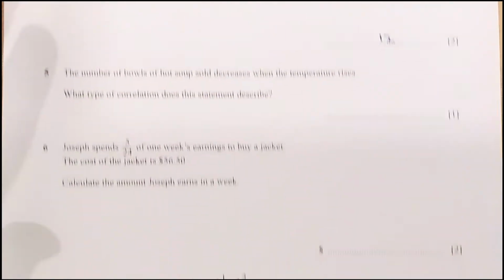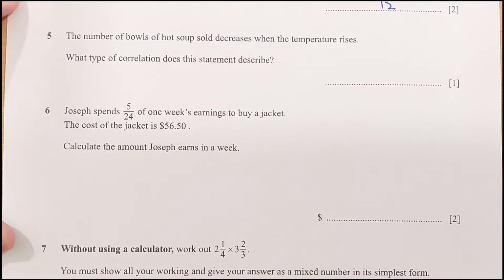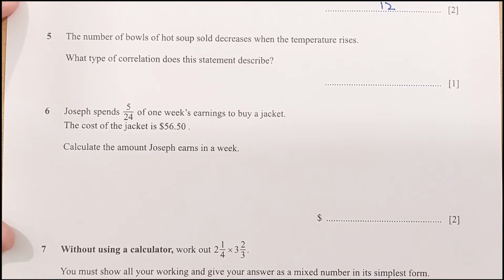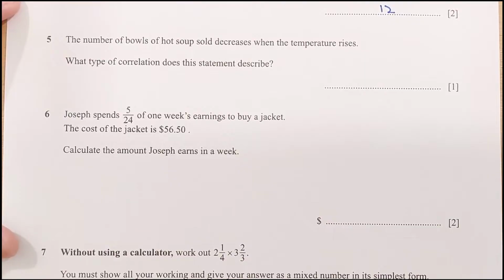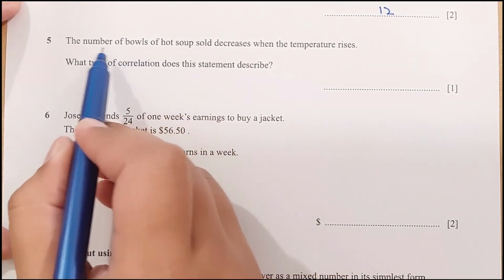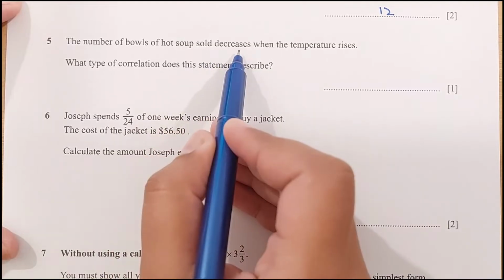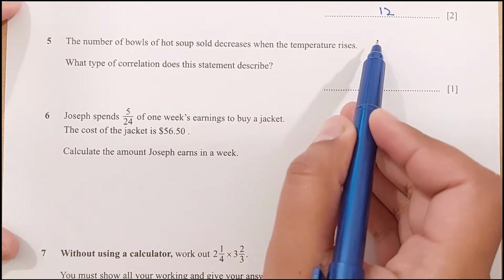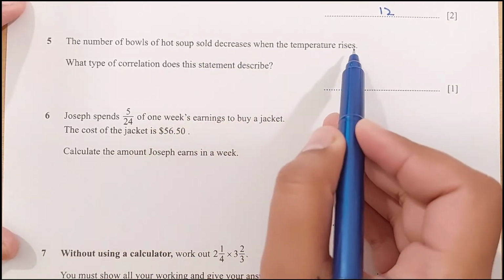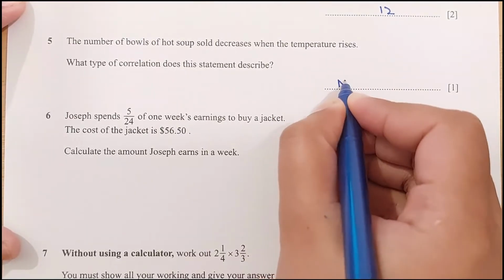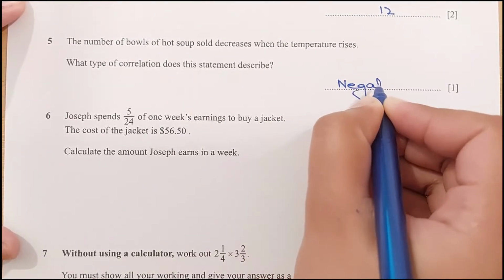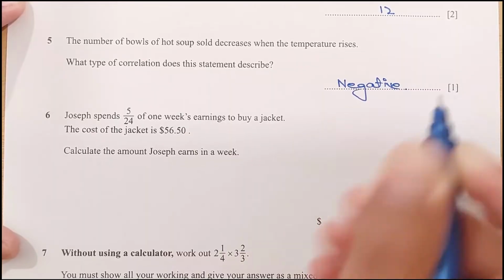Right. Number 5, the number of bowls of hot soup sold decreases when the temperature rises. What type of correlation does this statement describe? Okay, the number of bowls of hot soup sold decreases when the temperature increases. So when one quantity decreases as another quantity increases, it is a negative correlation. Right.